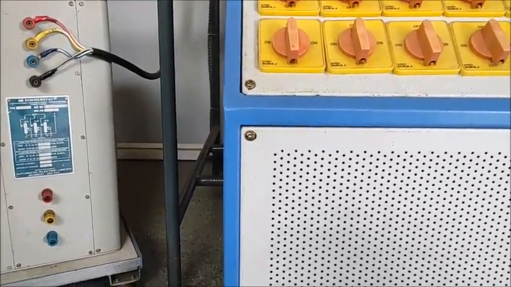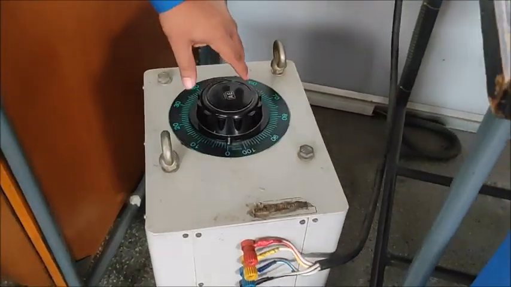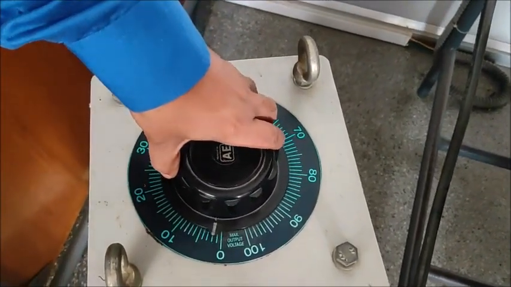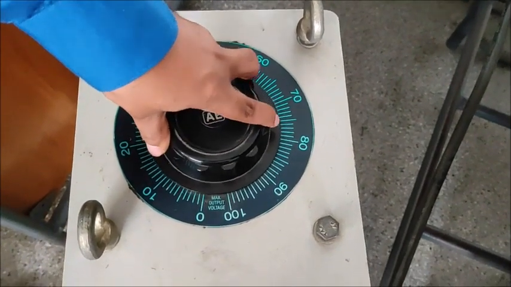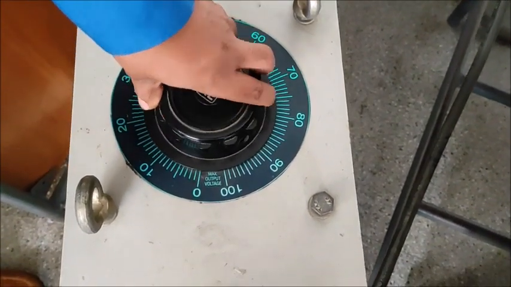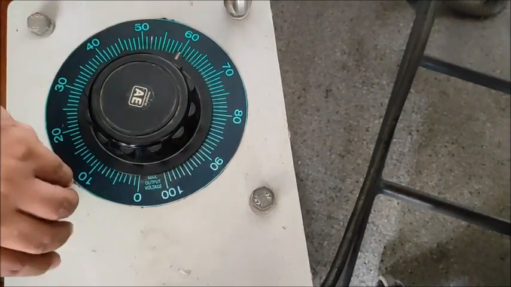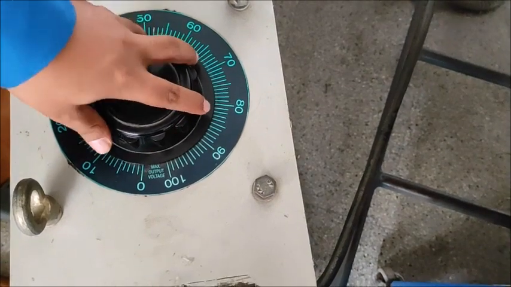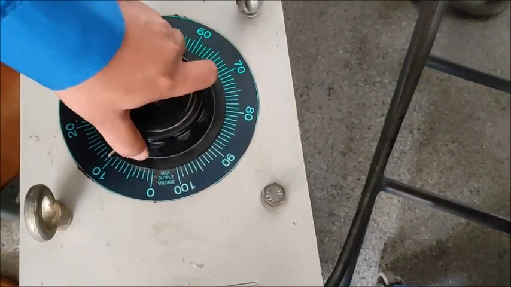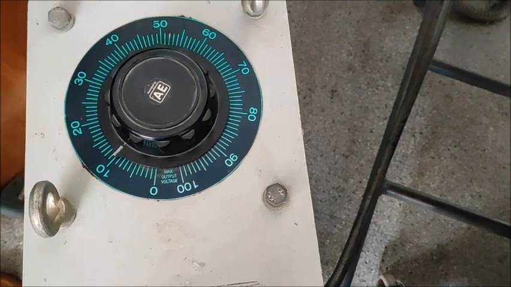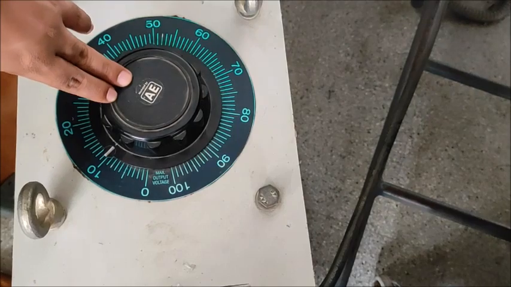Now, a very important feature of this auto transformer, as you can see, is that a rotating switch or knob is provided, so that by handling this we can rotate it. Whenever we rotate, we can apply the required voltage. Let us say that if we want to apply 10% of the rated voltage. If I take three phases 400 volts, then 10% of 400 is 40 volts.